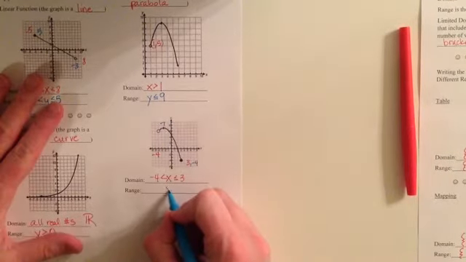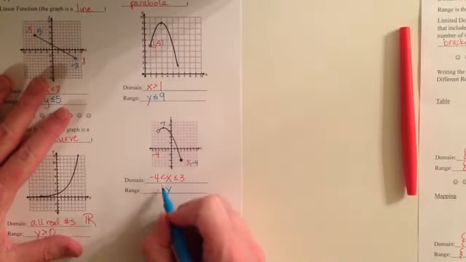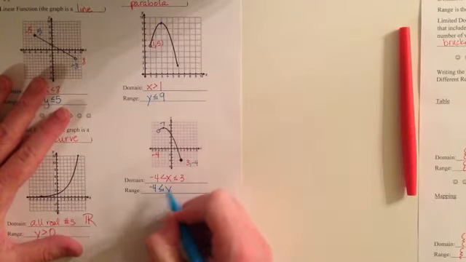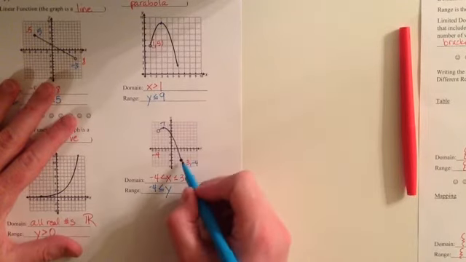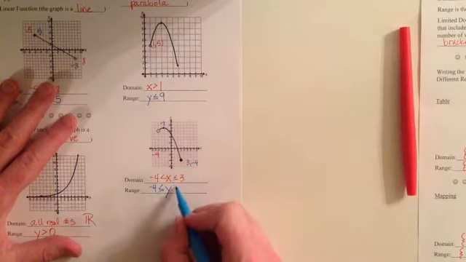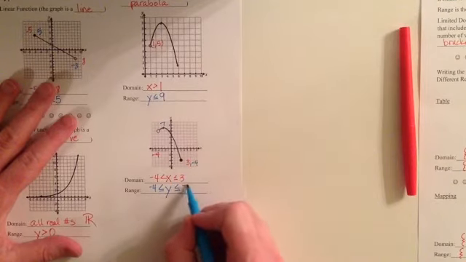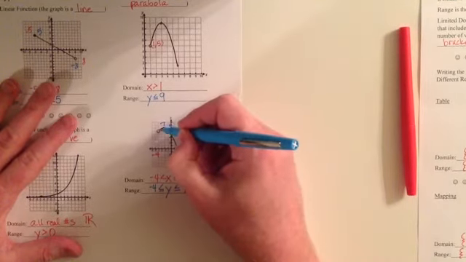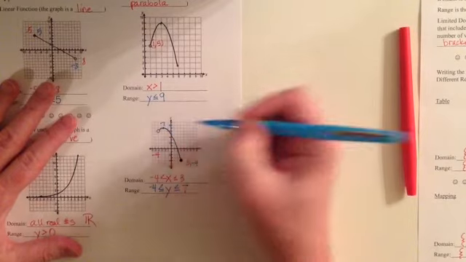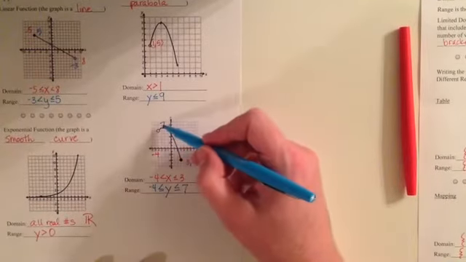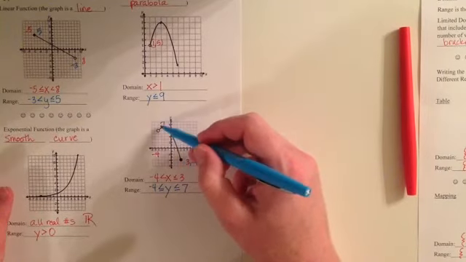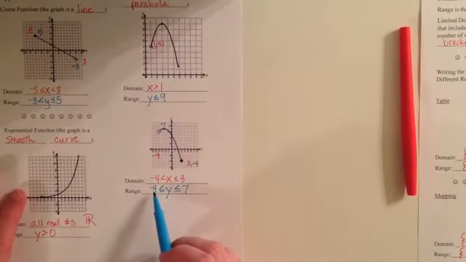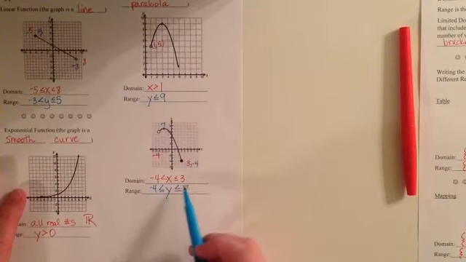So I'm going to put y in the middle, and we know that y is greater than or equal to -4. Notice I'm reading it backwards. It's greater than or equal because there's a closed dot, but it's also less than or equal to 7 because 7 is a part of that parabola. So the highest is 7, the lowest is -4. They're both included because there are closed dots there, and so that's why the range is -4 to 7.